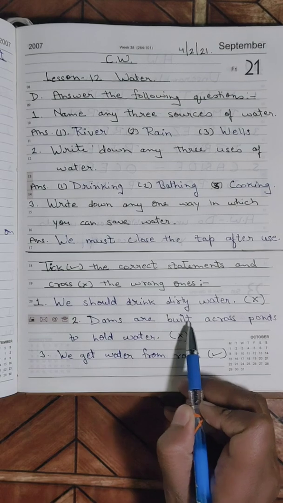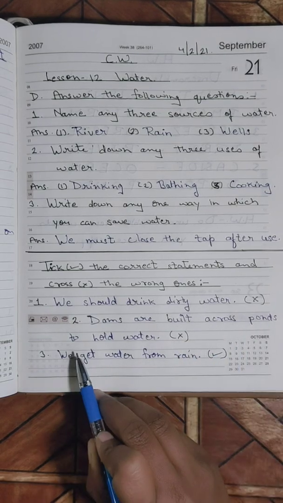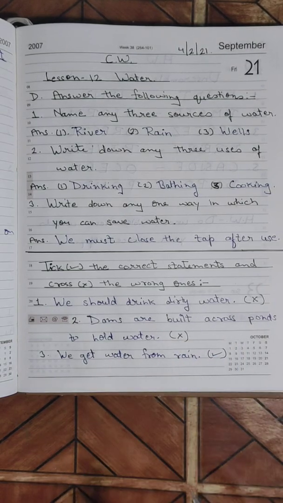Dams are built across ponds to hold water. Dams are built across the ponds. No, ponds are not very big, they are small in size, but the dams are built across the rivers, not the ponds. So this is a wrong statement because we build dams across the river to hold the water.